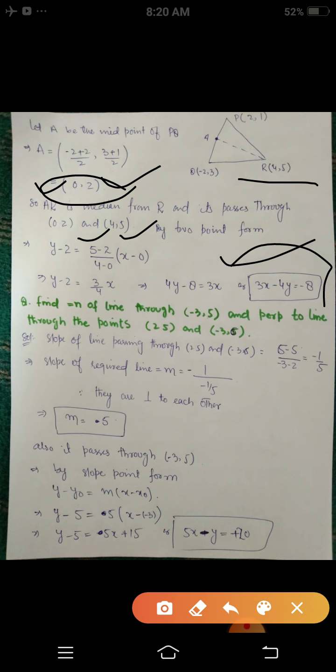Now another question, question number 11. Find the equation of the line through the point (minus 3, 5). That is, the given line passes through the point (minus 3, 5), and this line is perpendicular to the line joining the points (2, 5) and (minus 3, 6). So this means that we have to find the equation of the line which passes through (minus 3, 5) and which is perpendicular to the line joining the points (2, 5) and (minus 3, 6).